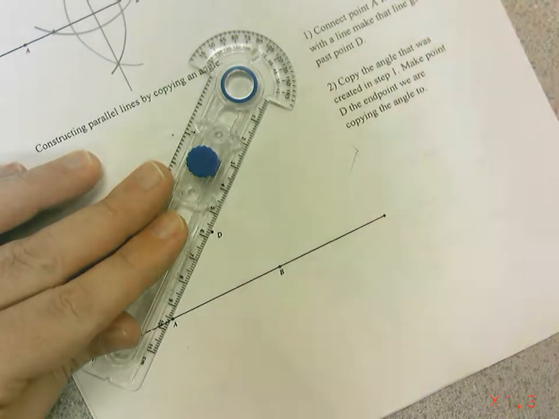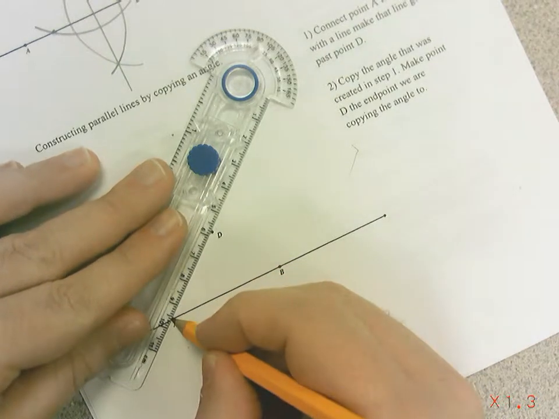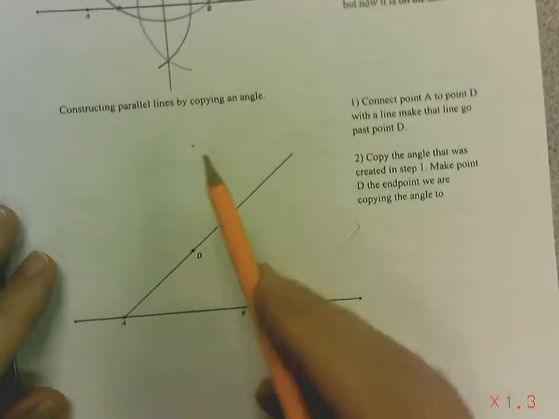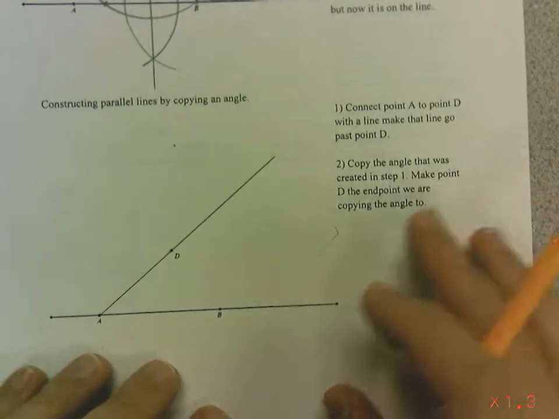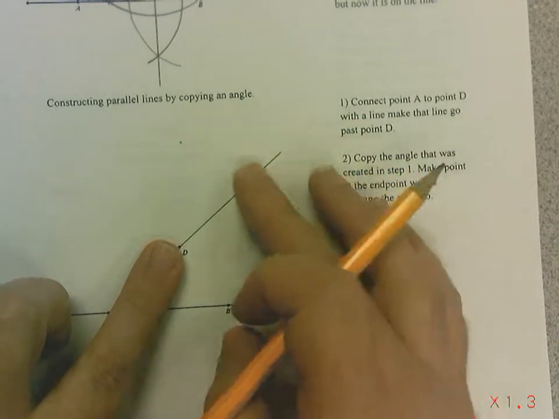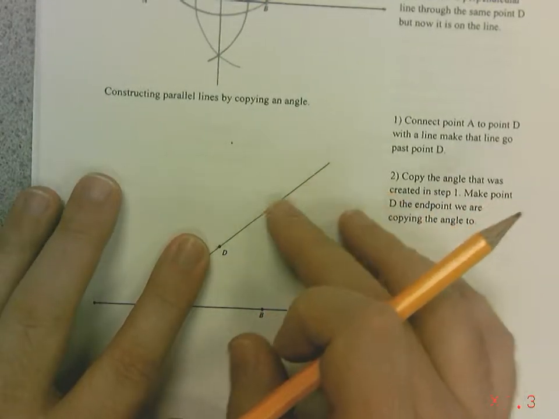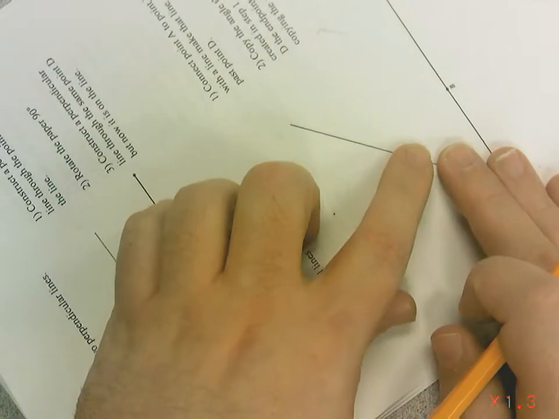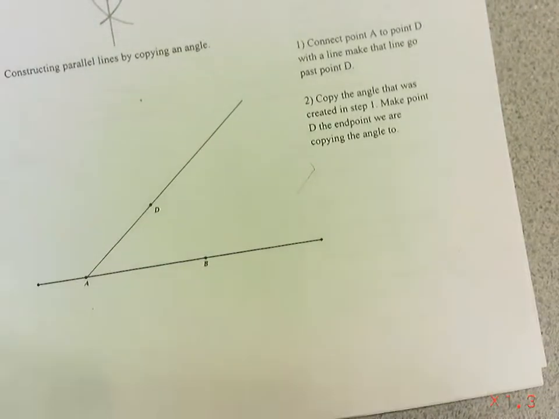And the step says to make the line go past point D. So you're not just connecting it, you're making the line go past it like this. Okay? So that creates an angle right here. Now what I'm going to do to make the parallel line is copy this angle onto this line segment right here. Okay? So basically I'm treating this like my line segment right there. So if I were to turn it, the angle's going to copy. So the second line goes this direction. So you're going to have to copy your angle kind of upside down a little bit here.